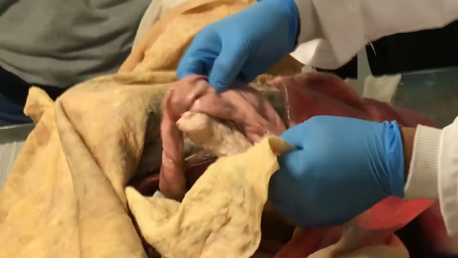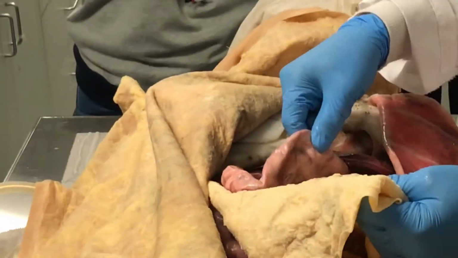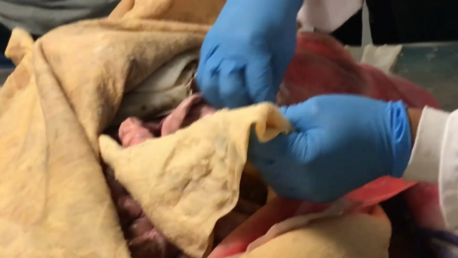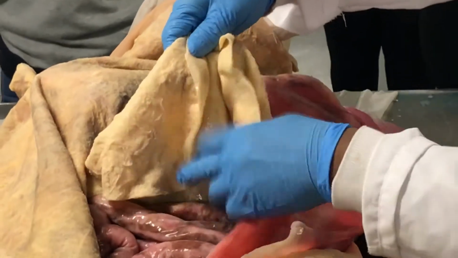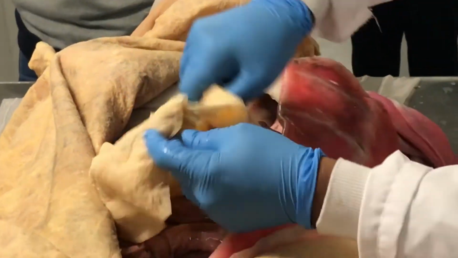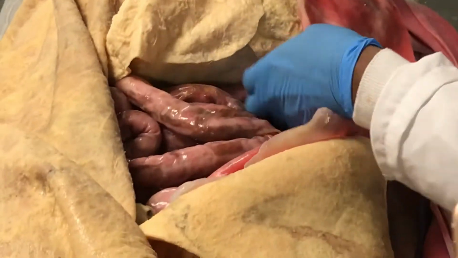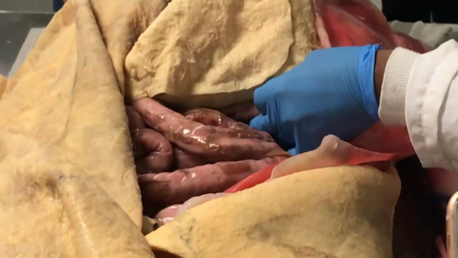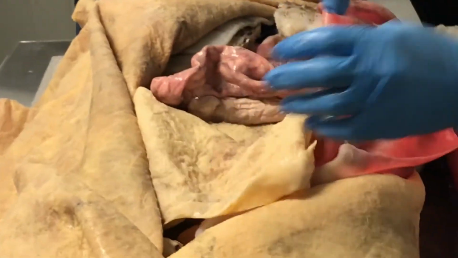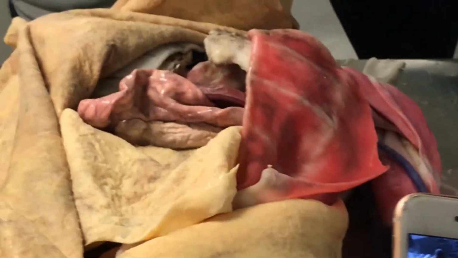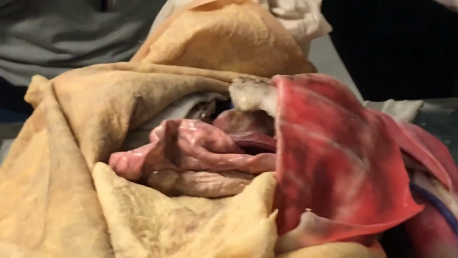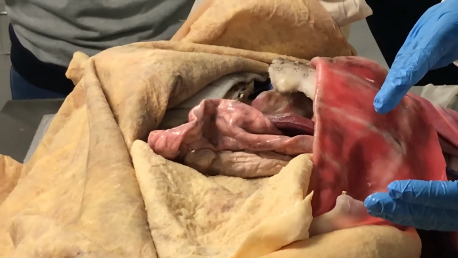It doesn't really show that the greater omentum is coming from the what? Greater curvature of the stomach. And then it eventually folds over and attaches to the transverse colon. So this is the transverse colon here. What are they doing then? It's attaching the stomach to the what? The large intestine. You see?